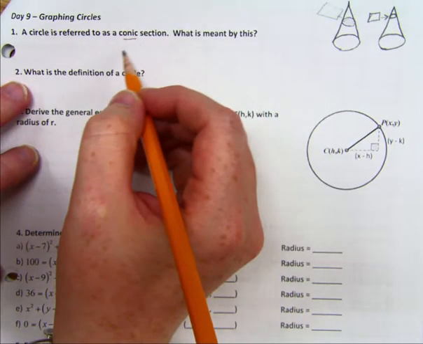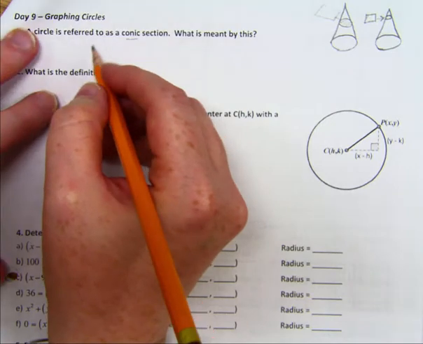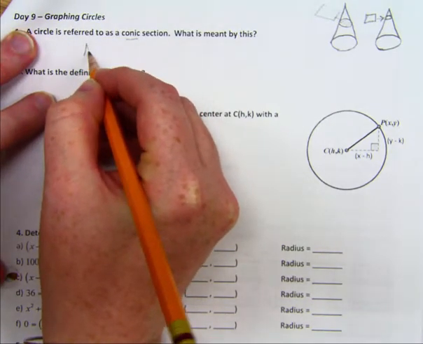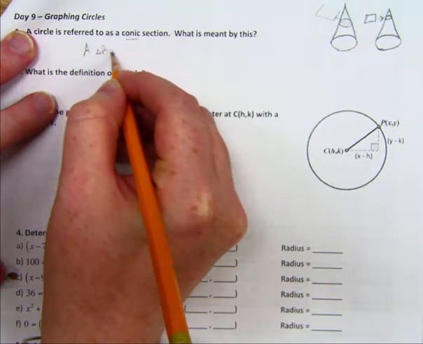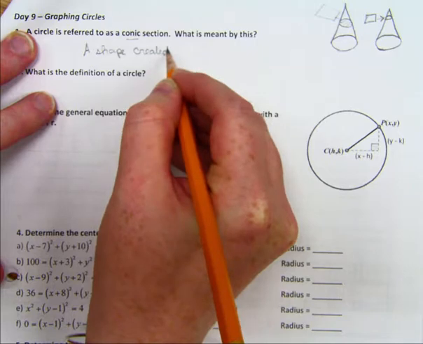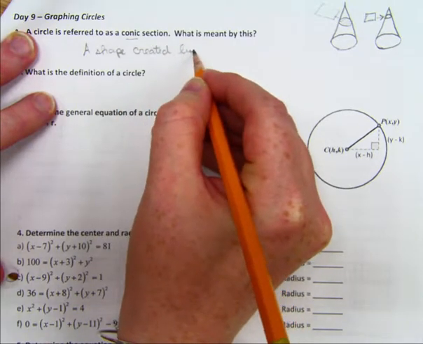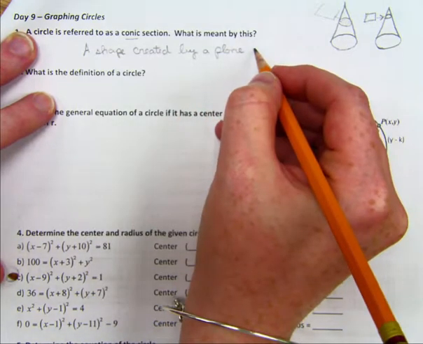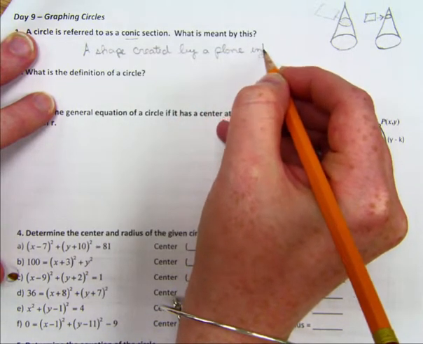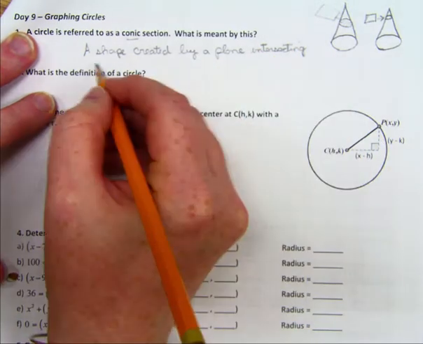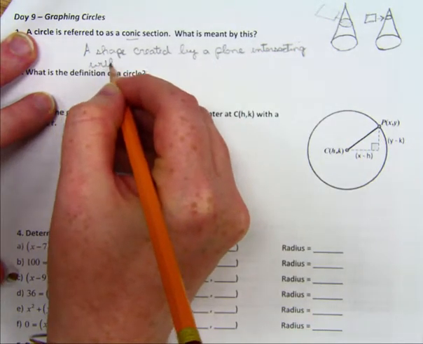Okay, so a conic section is a shape created by a plane intersecting with a cone.